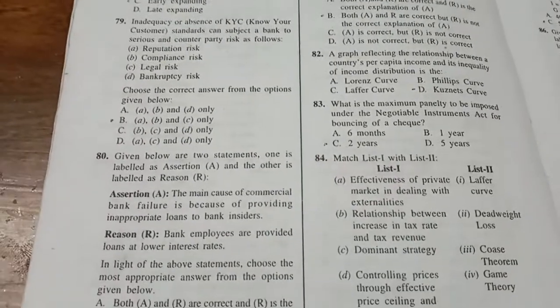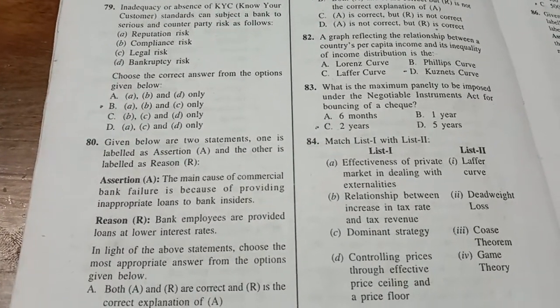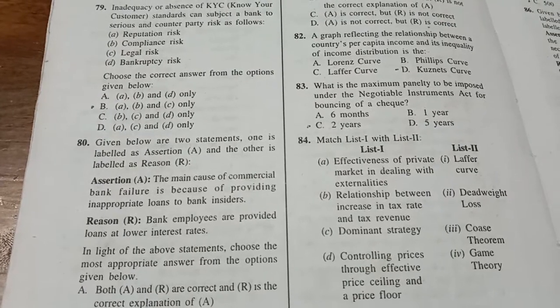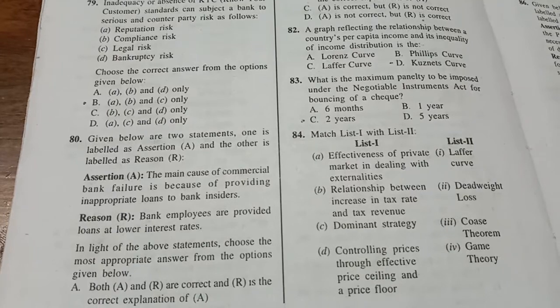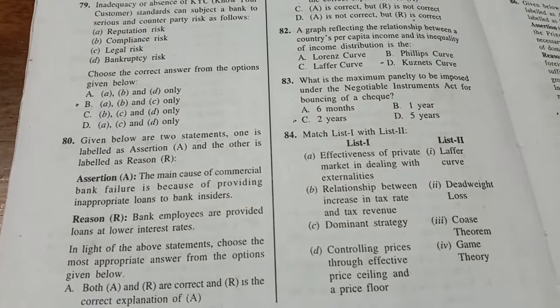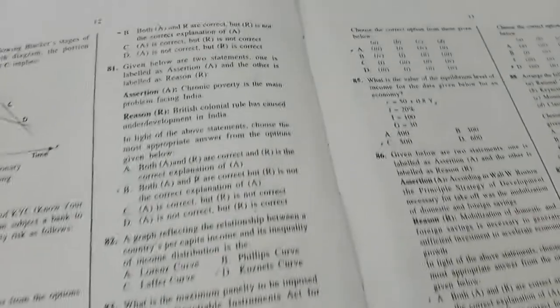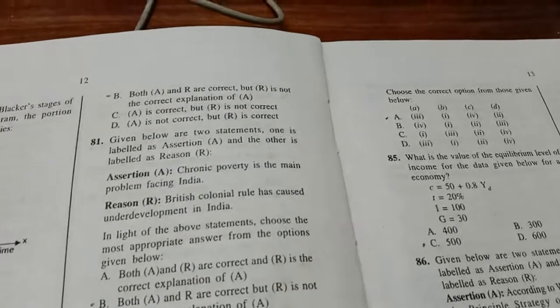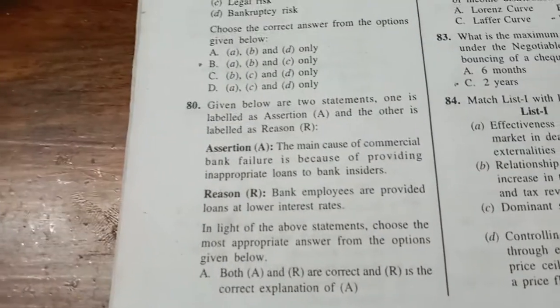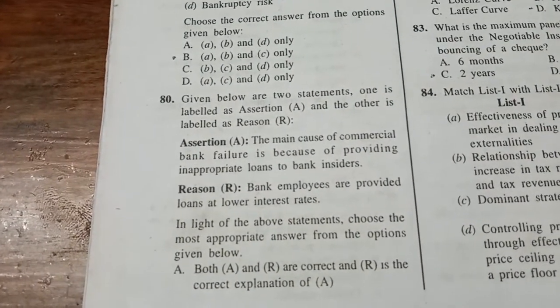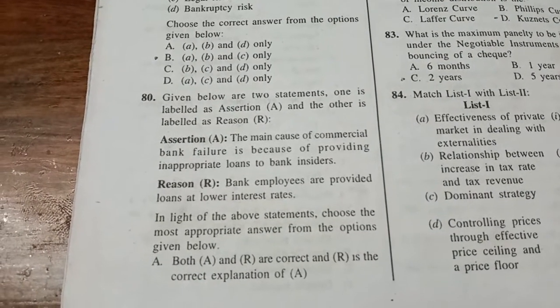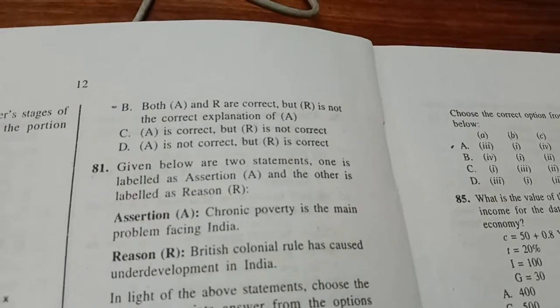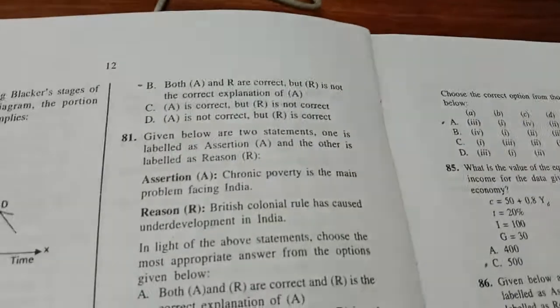Given below two statements. Assertion: the main cause of commercial bank failure is because of providing inappropriate loans to bank insiders. Reason: citizens or bank employees are provided loans at lower interest rates. Both A and R are correct, but R is not the correct explanation of A.